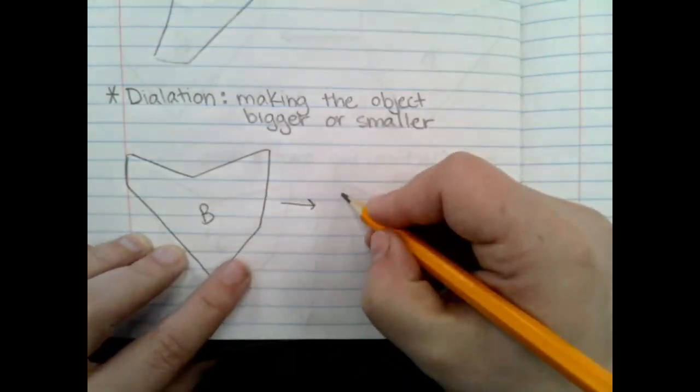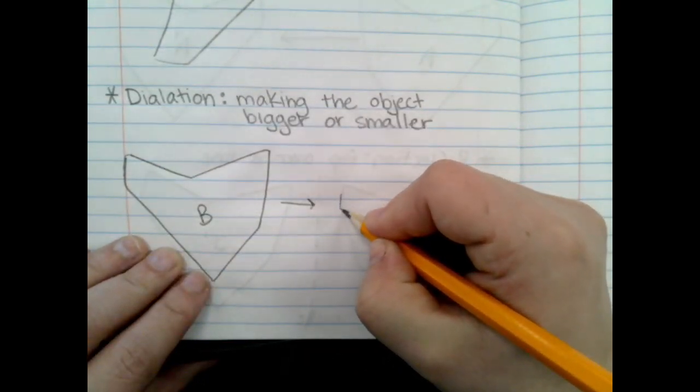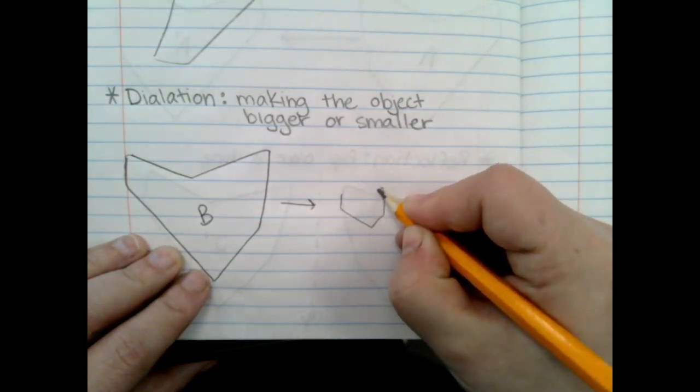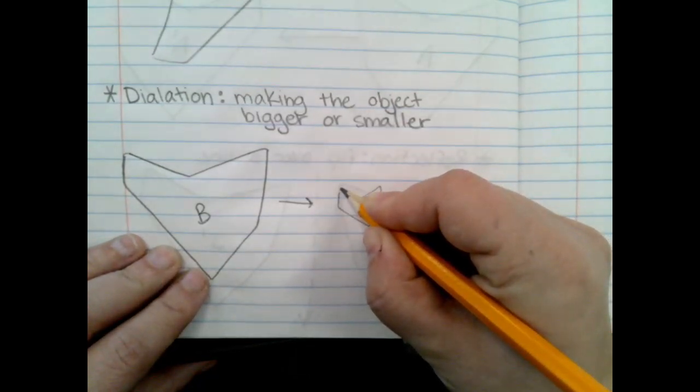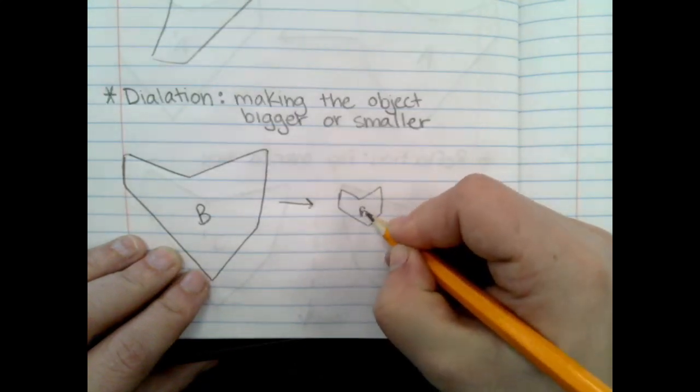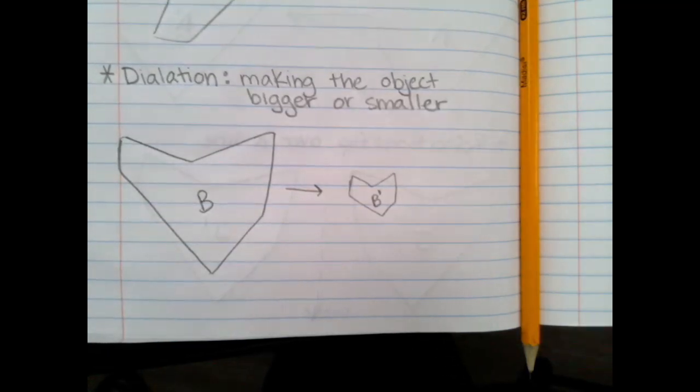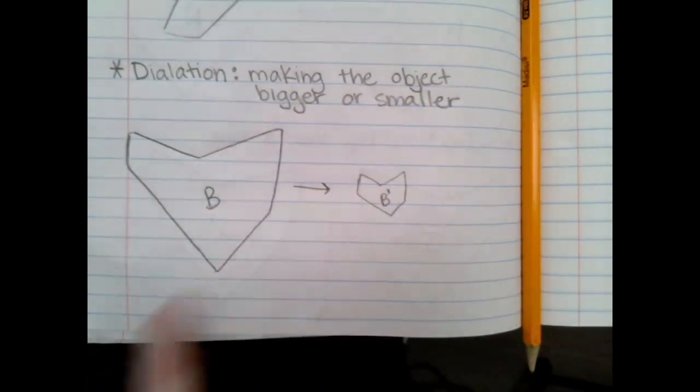We're going to just kind of draw this shape. Whatever your shape is, try and draw it in a little bit smaller. And it's okay if it's not perfect. Remember, today is just kind of the big idea. You're either going to be making the shape bigger or smaller. This one, we're making it smaller.